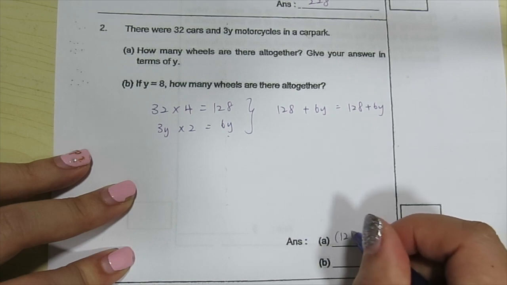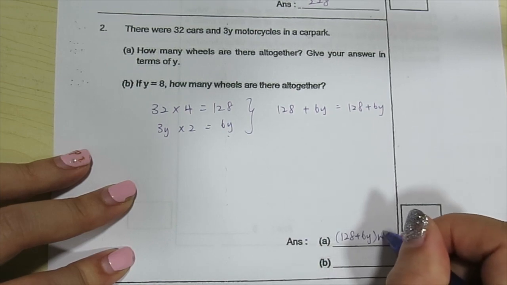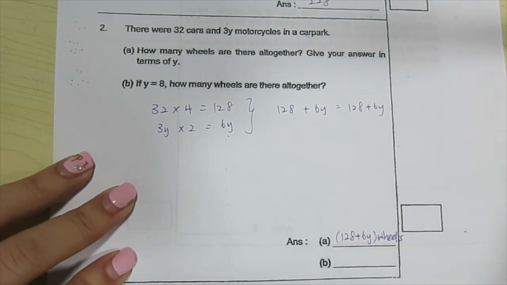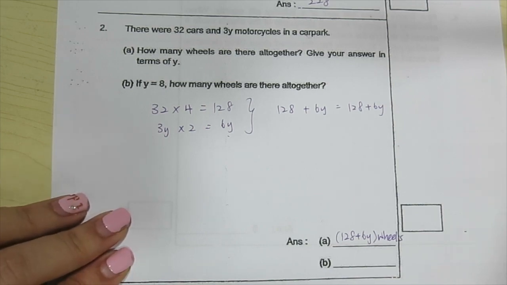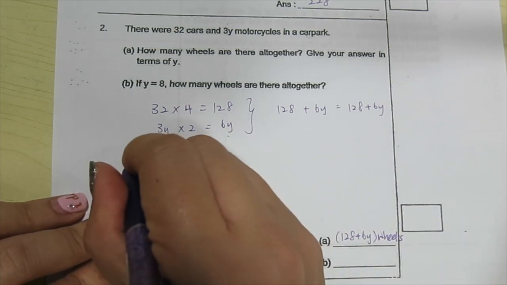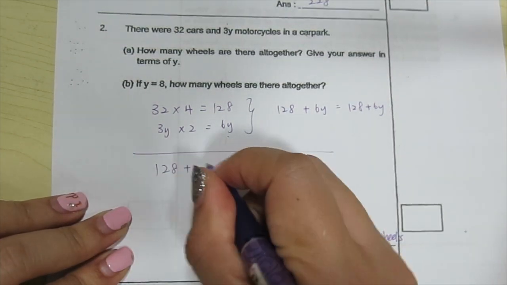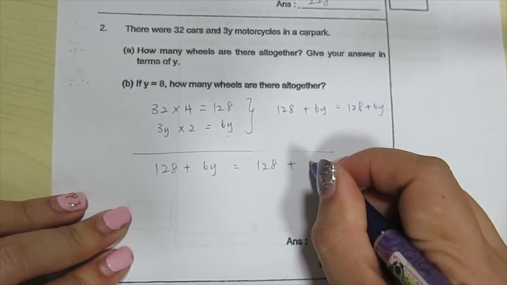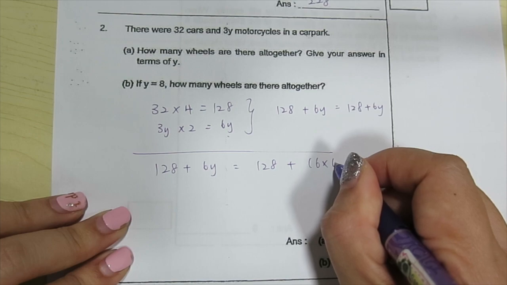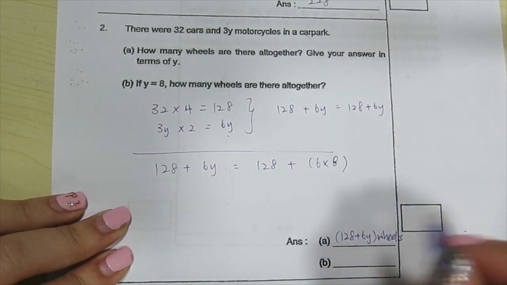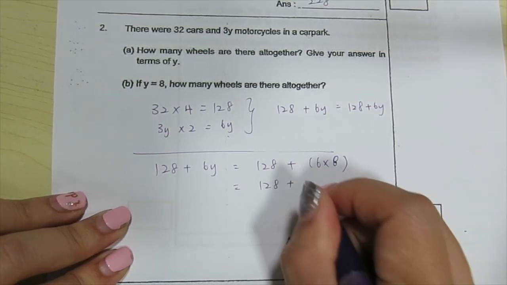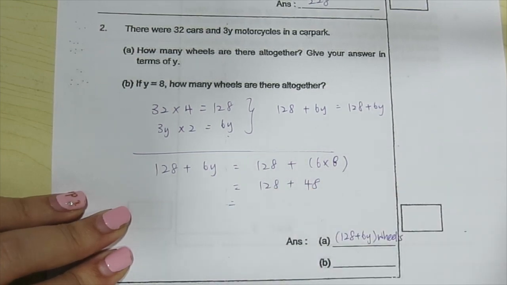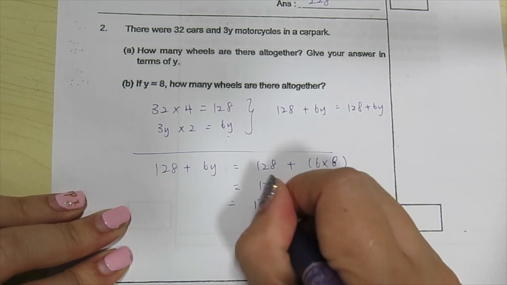So 128 plus 6y wheels. If y is equal to 8, how many wheels are there altogether? So 128 plus 6y, y is equal to 8, so we substitute. So this becomes 6 times 8. So 128 plus 48, which is 176.